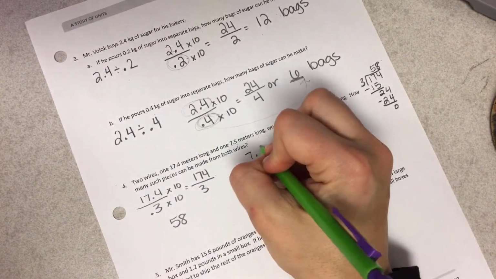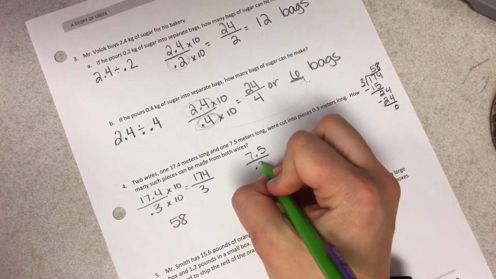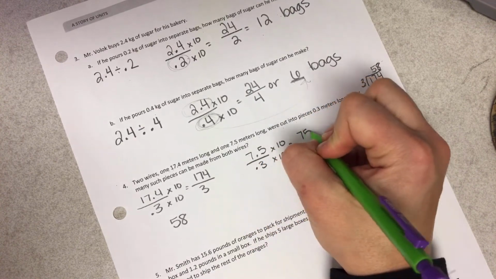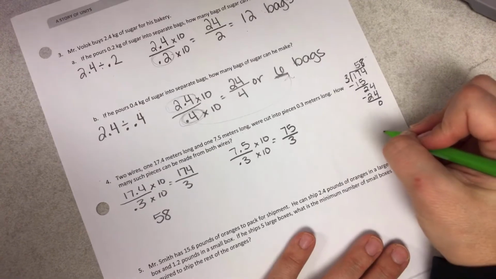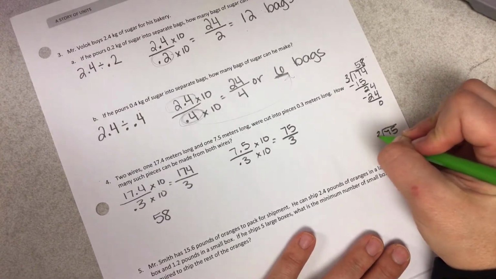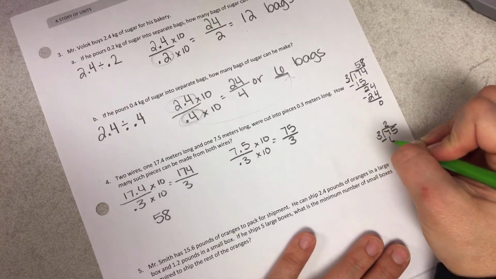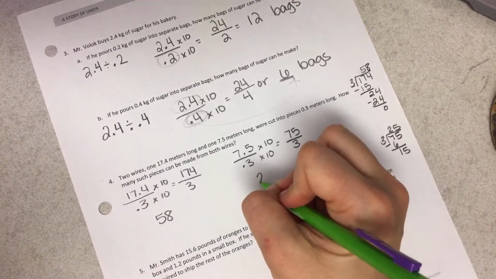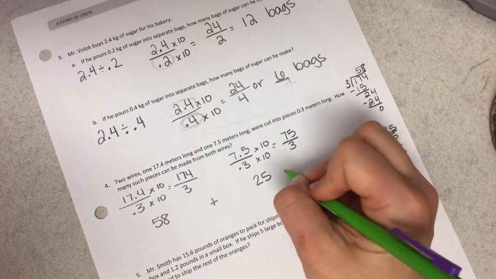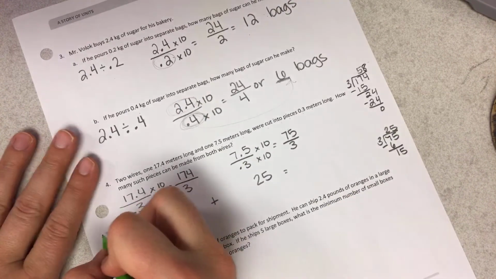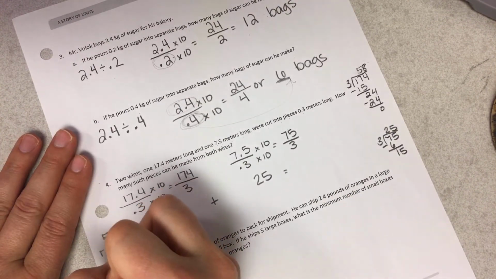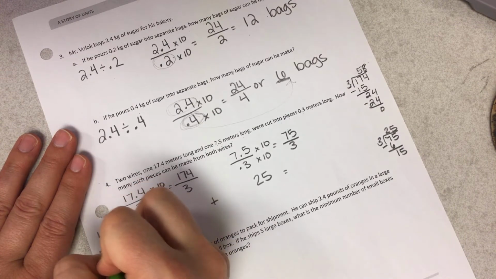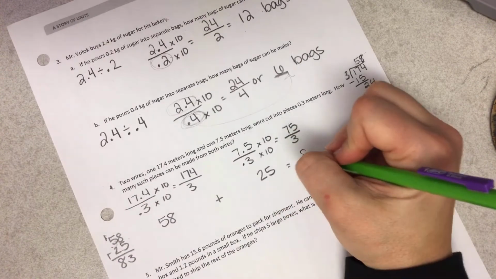And then I've got this one, 7.5. I actually already know what that's going to be. That's going to be 25. And when I add these two together to know how many I have all together, 58 plus 25, you have 83 pieces.